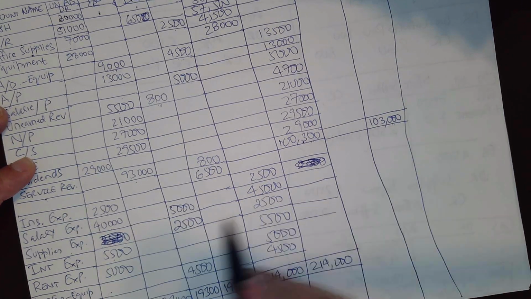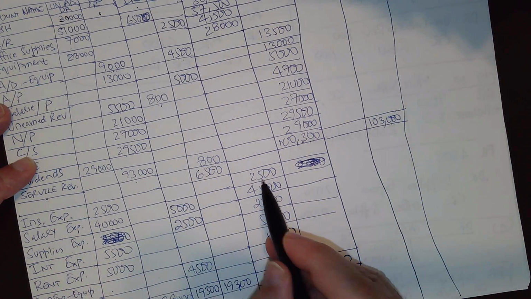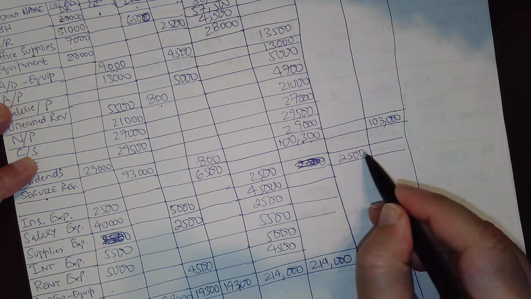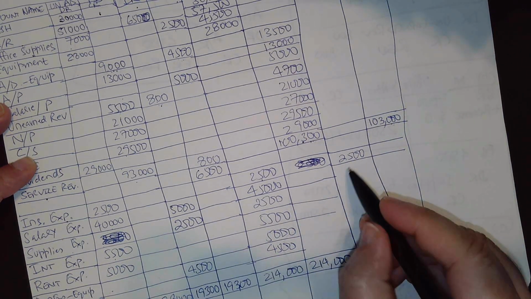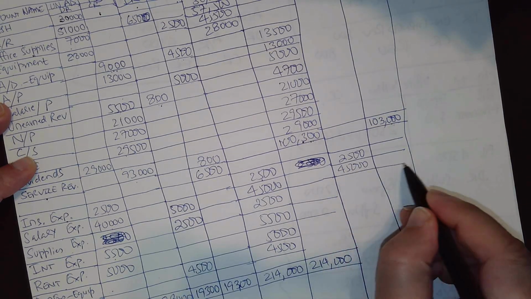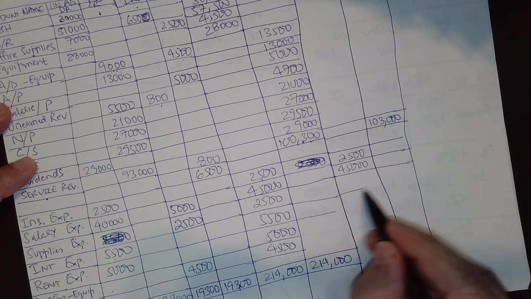So the first expense we have is $2,500. It's the insurance expense. The next one is salary expense of $45,000. So we're going to copy 45,000 over here.